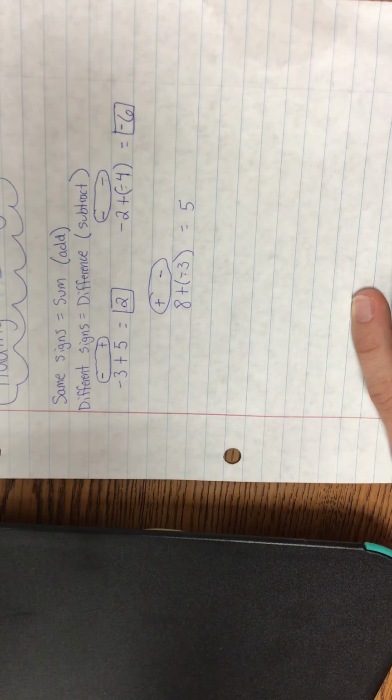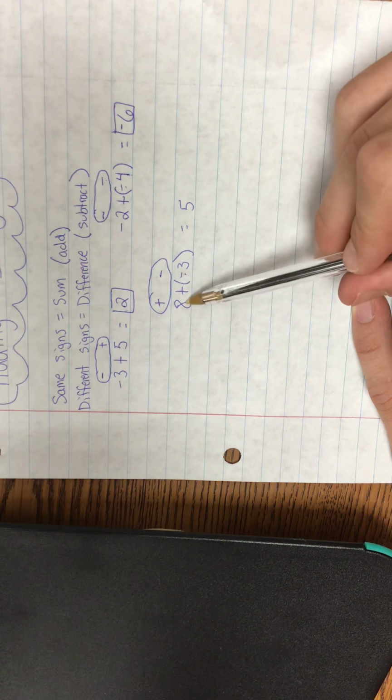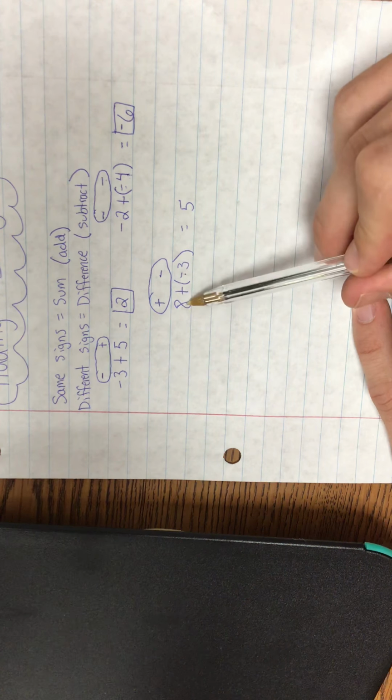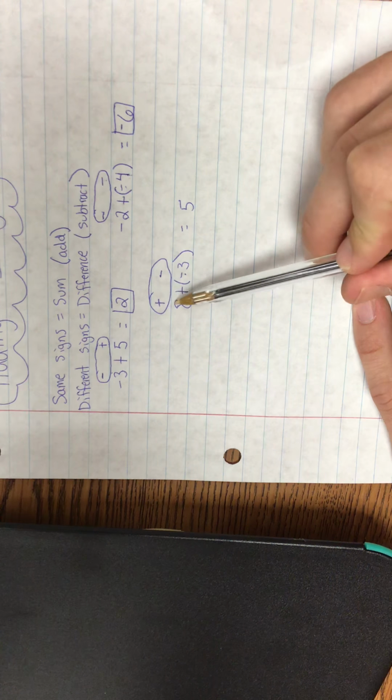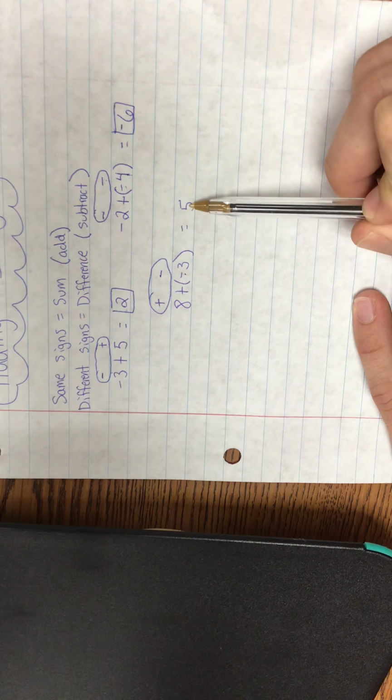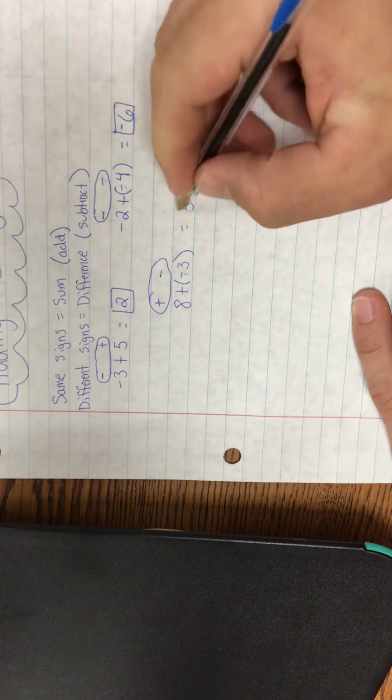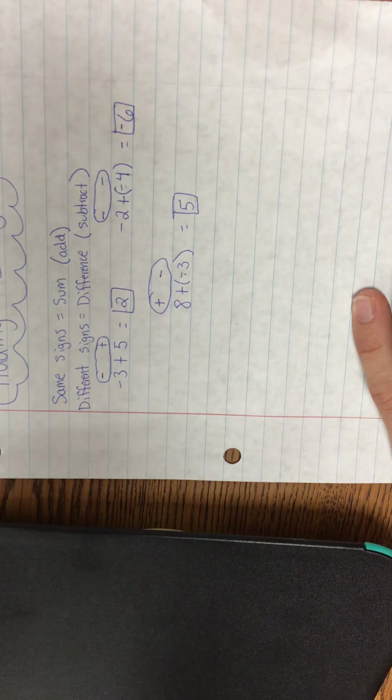gives me 5. And now I have to ask myself one more question. Which one of those numbers is farther from 0? 8 is farther from 0. 8 has a positive sign associated with it, so my answer has to be positive. Positive 5.